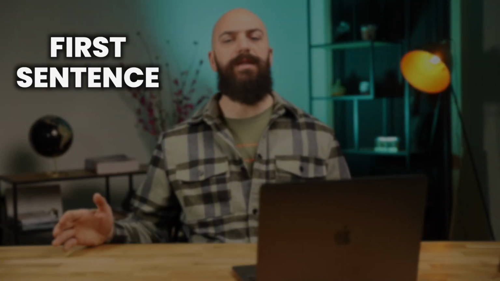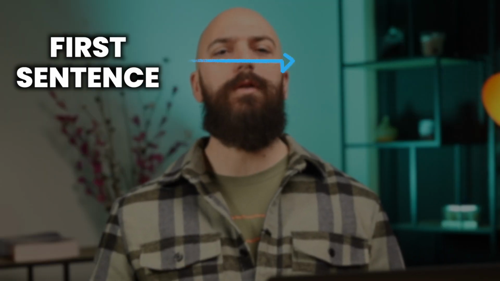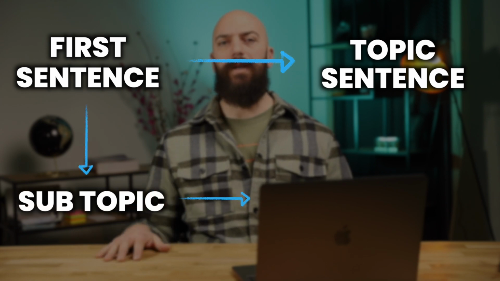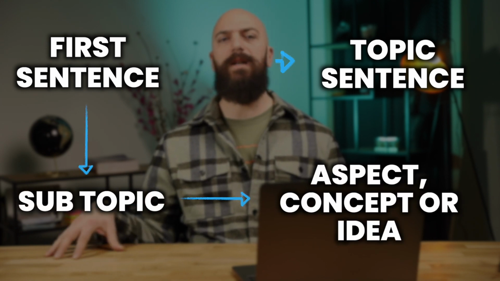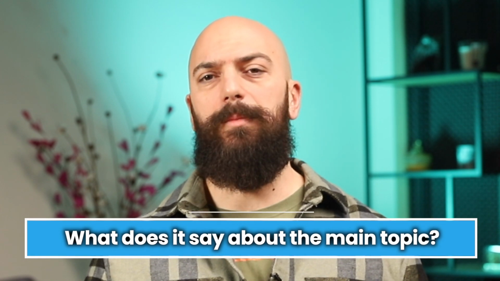The other skimming technique is to read only the first and the last sentences. The first sentence of each body paragraph is called a topic sentence. In this sentence, the author introduces the subtopic, an aspect, concept, or idea that she wants to discuss. For that reason, as soon as we read the first sentence, we should be asking ourselves, what is the author writing about? In other words, how might this newly introduced theory, concept, or idea influence the main topic? Or rather, what does it say about the main topic?